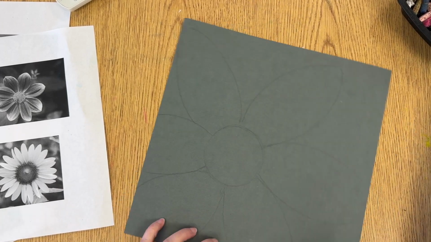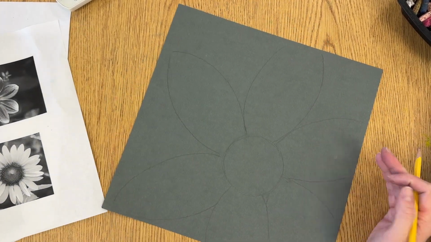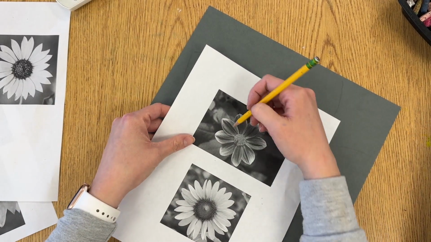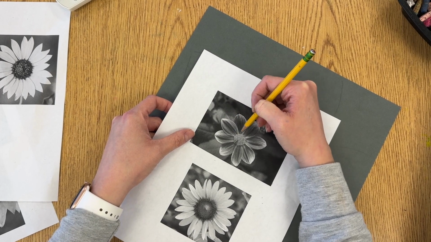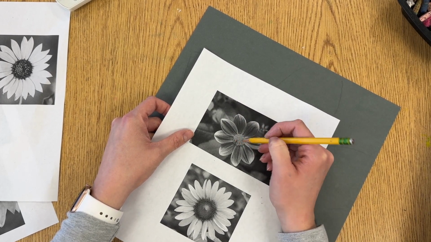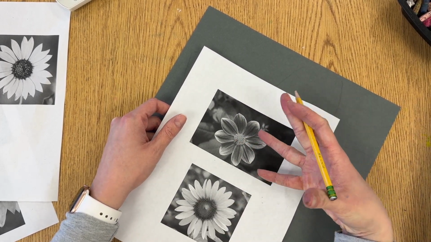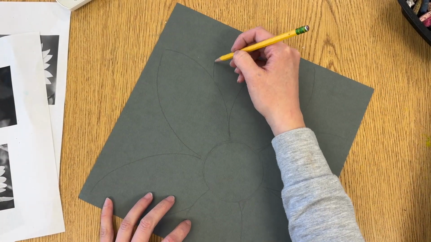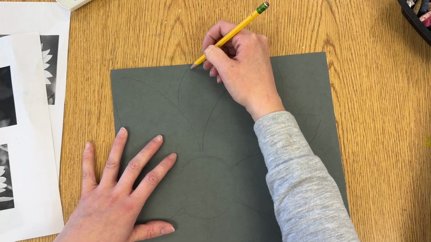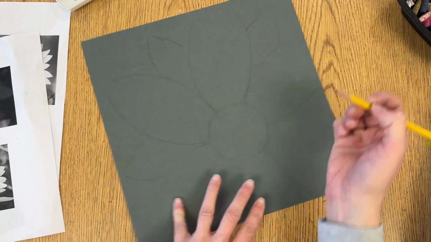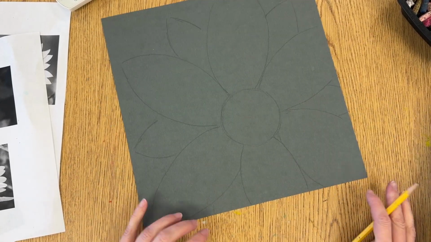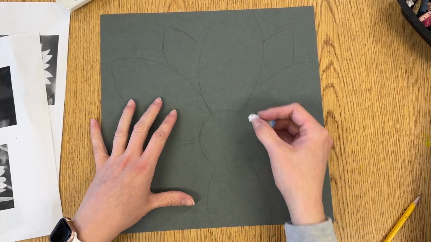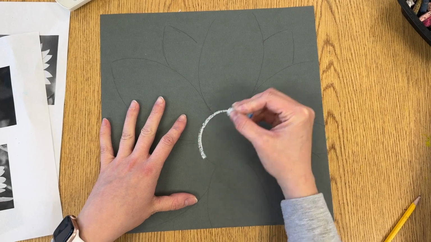All right, so I've got my basic shapes sketched out. And then if you have details like the lines on the petals or all of these little details in the center, we're not gonna do that yet. We will add those with our oil pastel. All right, so then after you have your sketch done, you're gonna trace all your pencil lines with a white oil pastel.